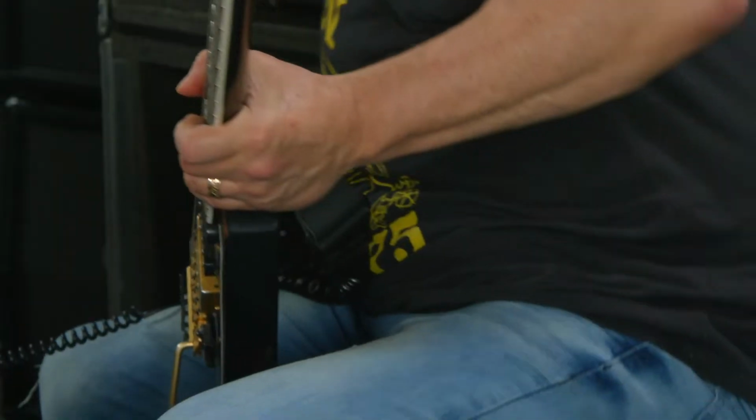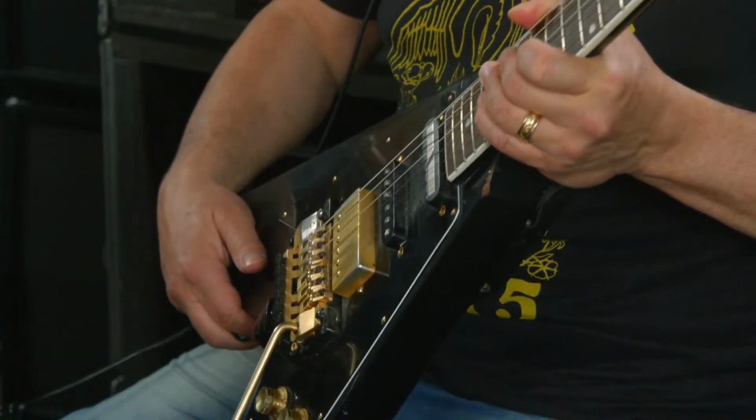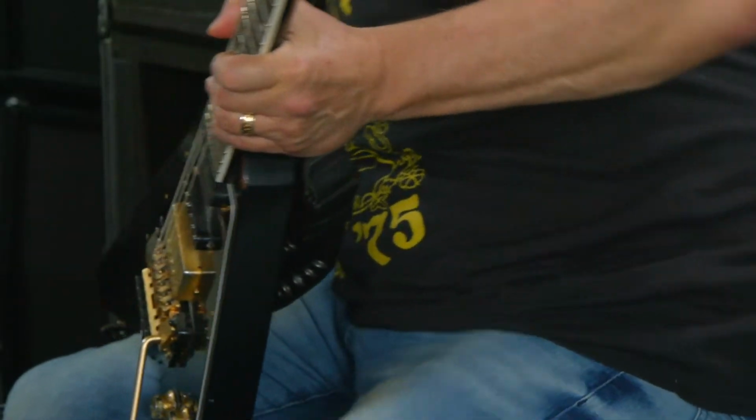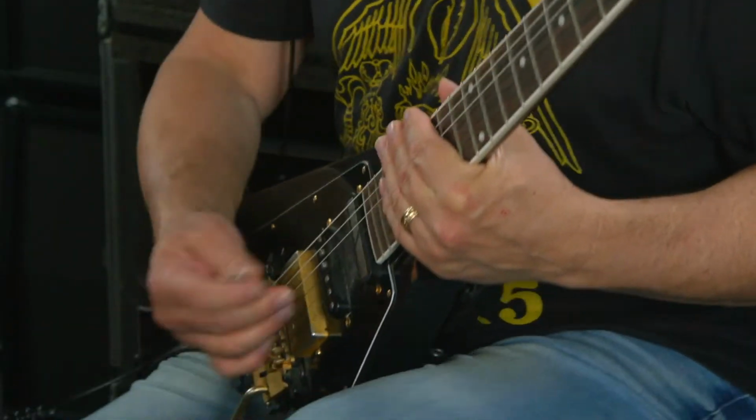Hang on a second. Oh, right. It's going to be the black guitar, my black pickguard.